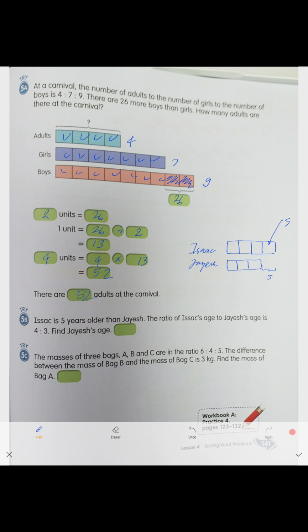So Isaac is 5 times 4, which is 20, and Jayish is 15. Jayish's age is 15 years old.